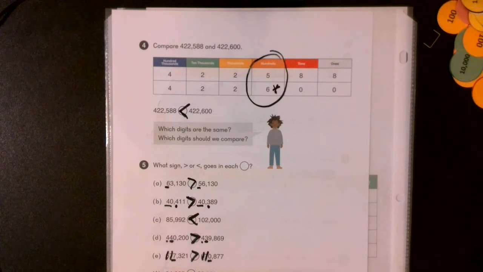So let's take a look at this number. The 10,000s, they're the same. Now let's compare the 1,000s. There's 4,000 here and there's 5,000 here. So this one's going to be this side. And notice what I did. Even though this was decomposed, I wrote the number in a specific form. So here we go. Okay.